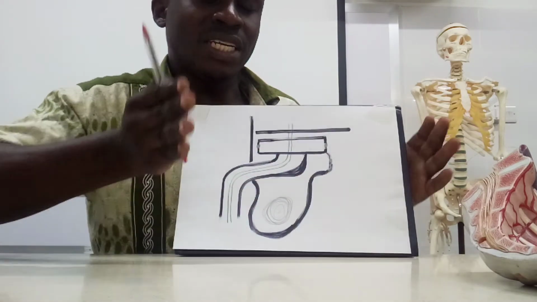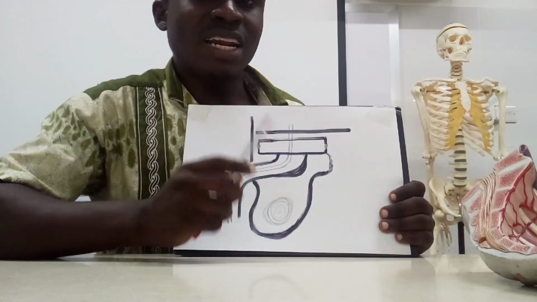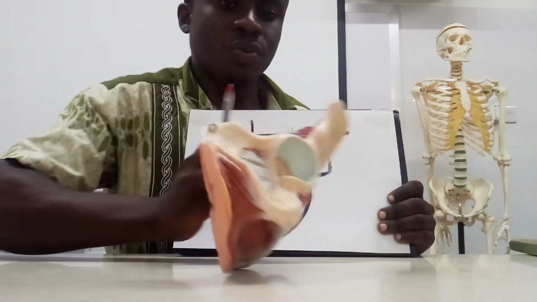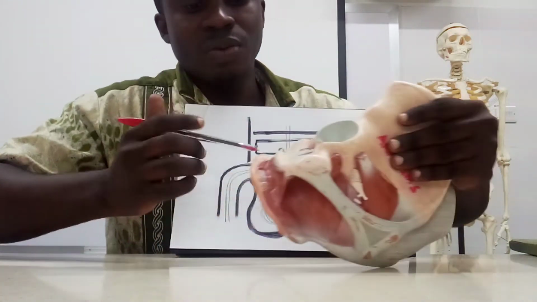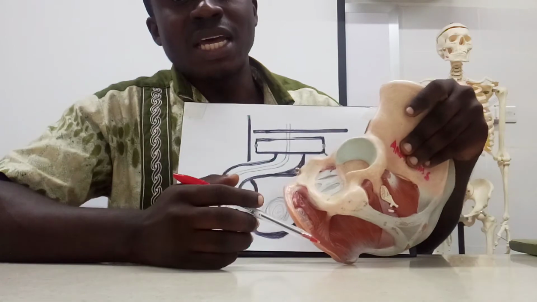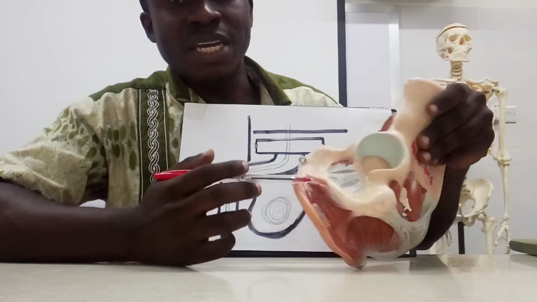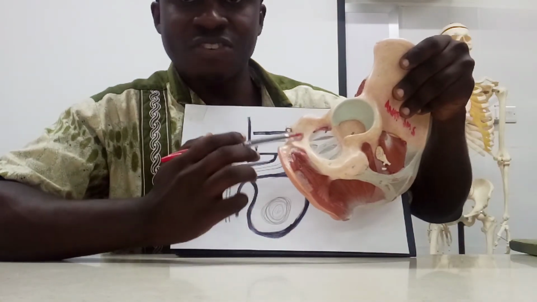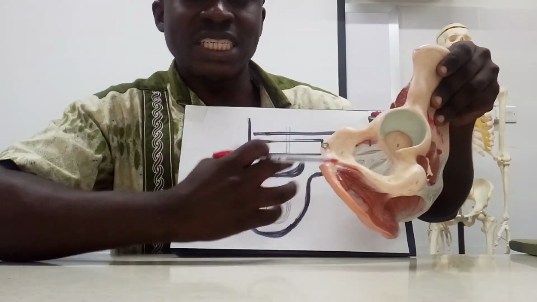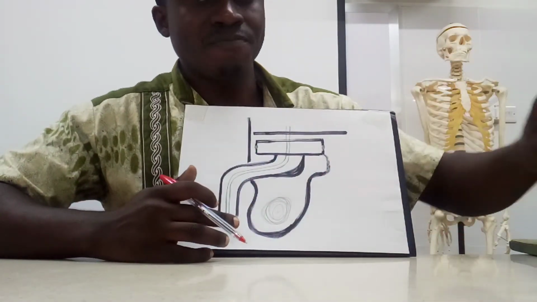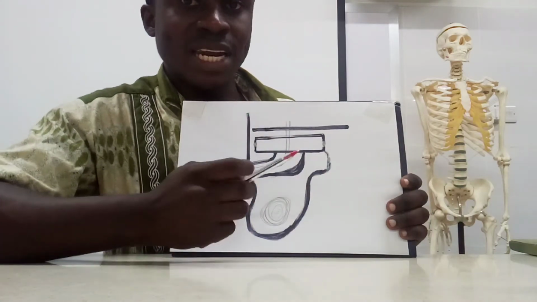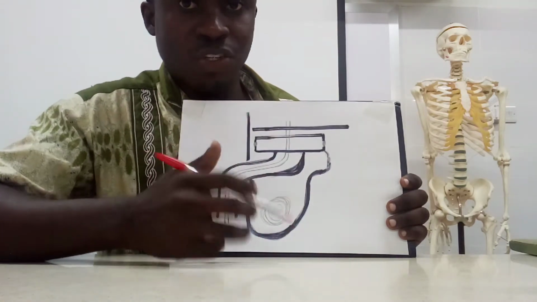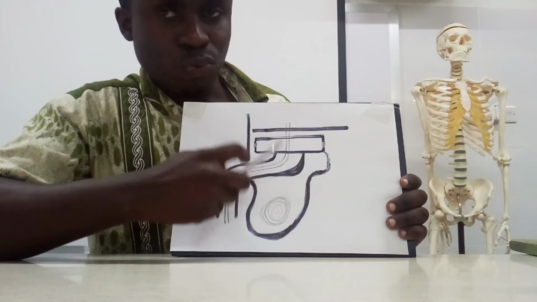Now, how about the lateral aspects? Remember that the lateral aspects will be formed by what we call the ischiopubic rami, because the ischiopubic rami are on the anterolateral aspect. And remember that this one is more anterior than what we call the anal triangle. So laterally will be the pubic rami. So that's what we are going to find.